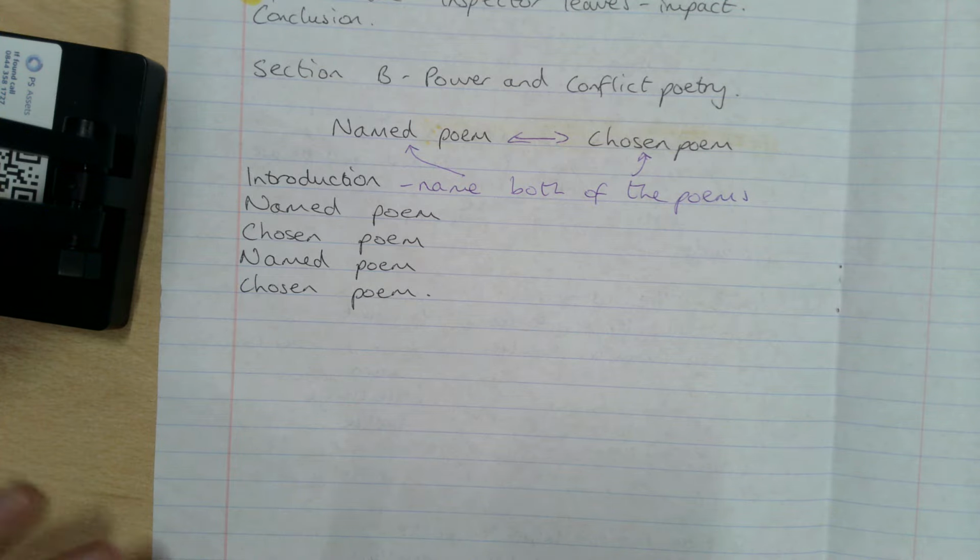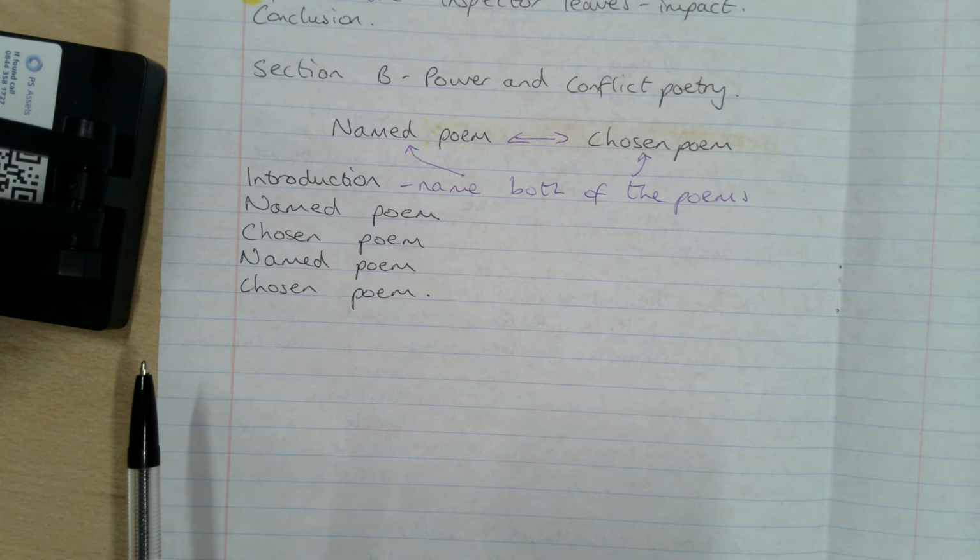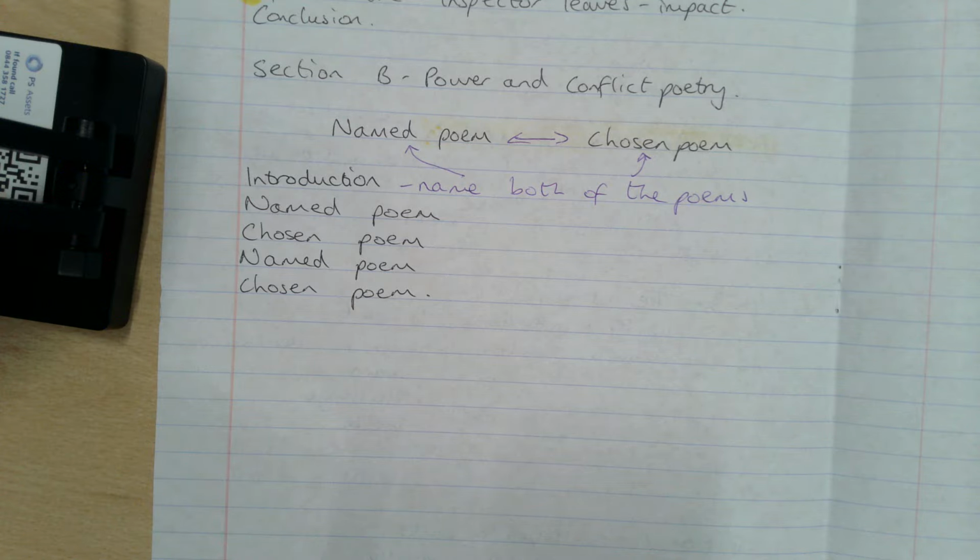Okay? So that's going to be how the structure goes, to ensure that you're talking about both of the poems, but the main thing is making sure that you really use the named poem that they give you to go into detail with your analysis of methods, putting the quotes there. The poem is there in front of you, so make sure you use it.